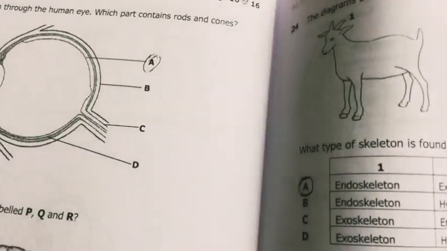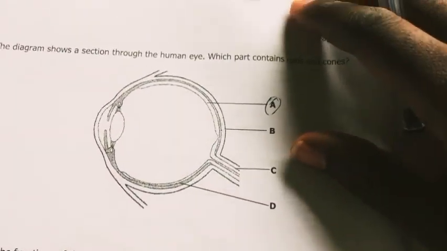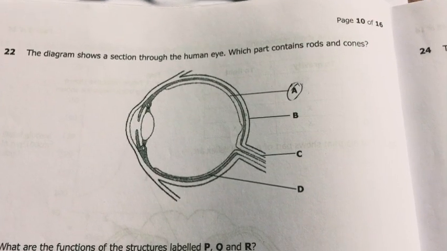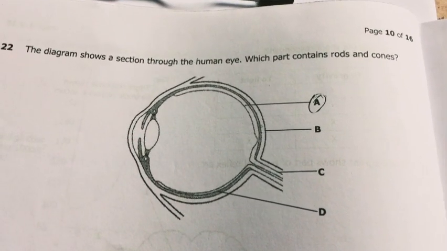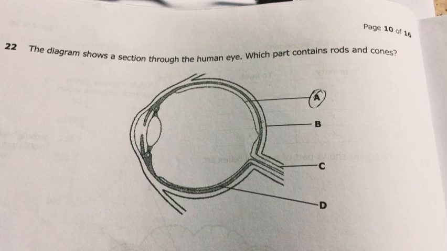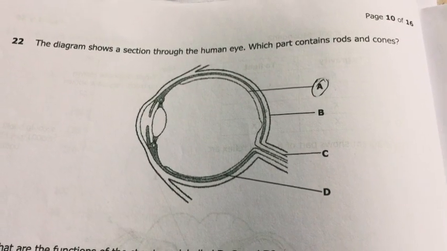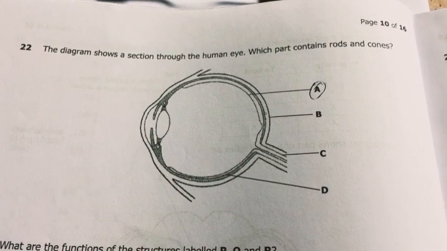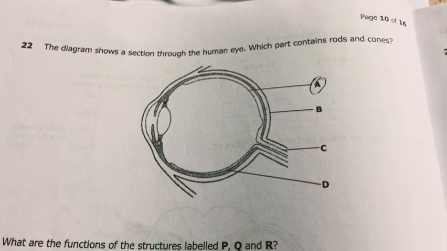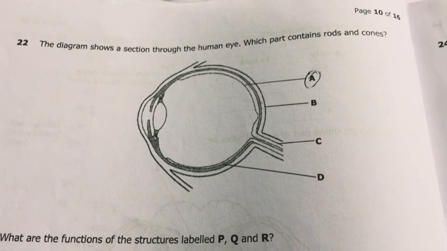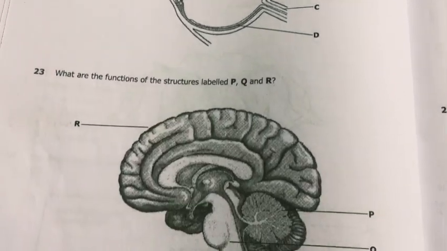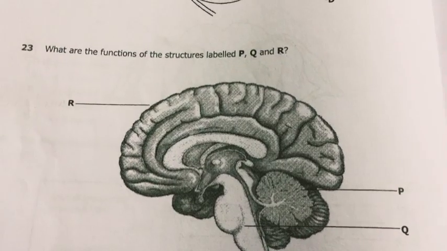Okay. I'll be flipping pages so much, but never mind me. Number 22, the diagram shows a section through the human eye. Which part contains rods and cones? That's the retina, which is A. B, that's the sclera. C, that's the optic nerve. And then D, that's the choroid. But otherwise, A is the retina, which contains photoreceptor cells.